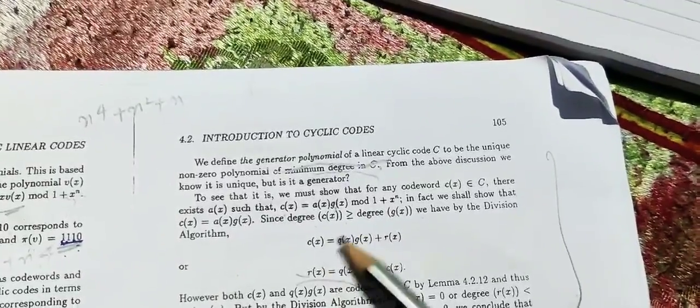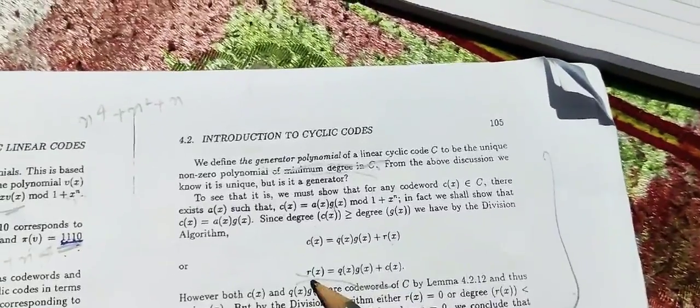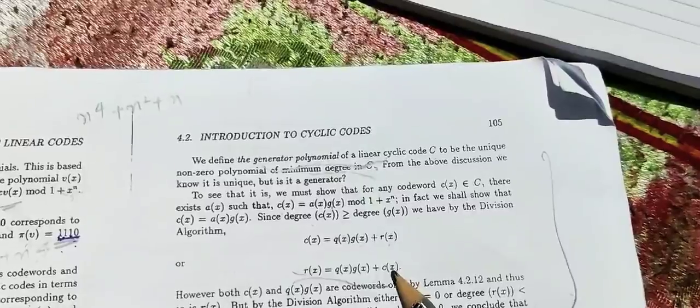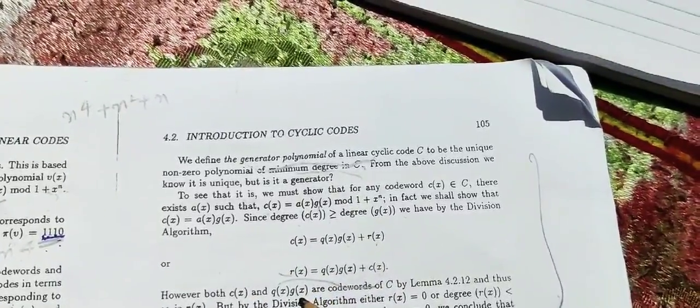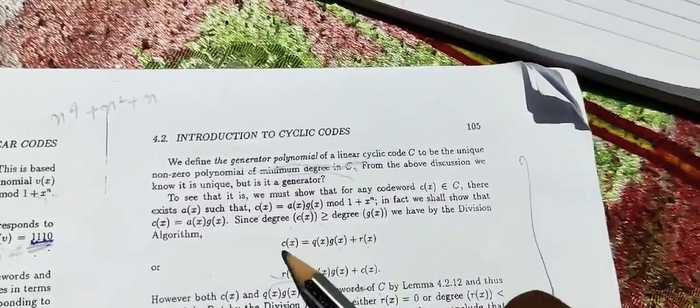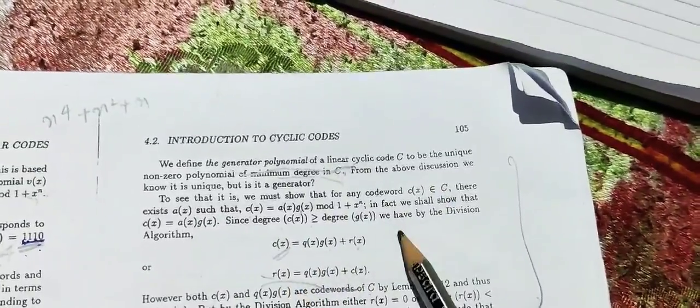c(x) is equal to q(x) g(x) plus r(x), and r(x) is the same as c(x) minus q(x) g(x). So both g(x) and q(x) g(x) are code words in C. So by the lemma, c(x) is a code word and r(x) is also a code word.